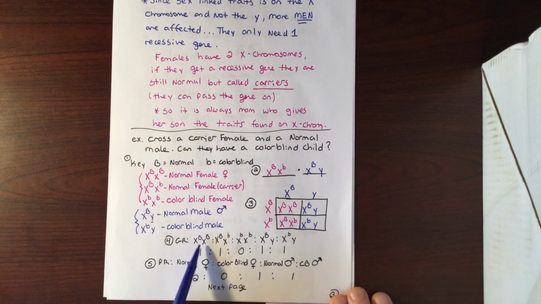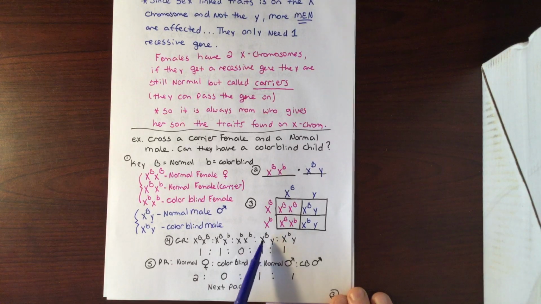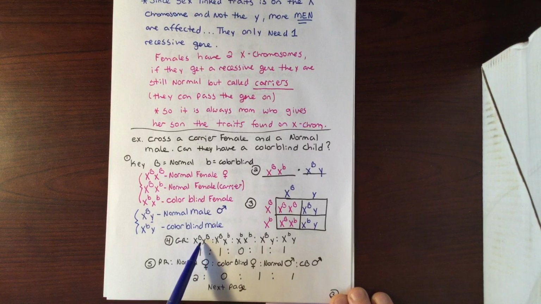I have 1 X big B, X big B. I have 1 X big B, X little b. 0 that are X little b, X little b, 1 X big B Y, 1 X little b Y. I'm going to go through and look at them. So I can say, okay, well, my normal females, I have 2: X big B, X big B and X big B, X little b. They are both normal. So those are my normal females. I have no colorblind females. I have 1 normal male and I have 1 colorblind male.